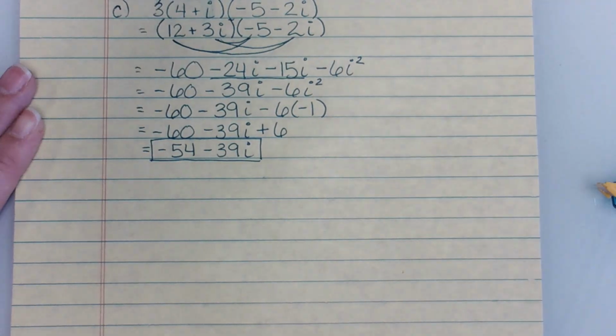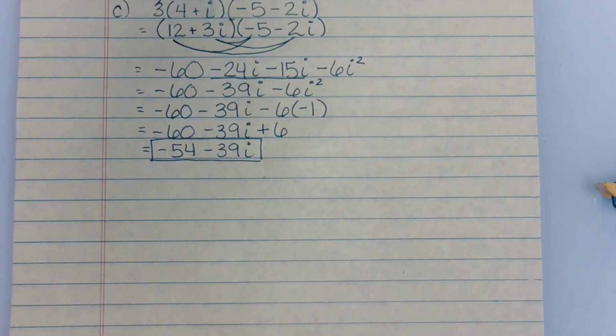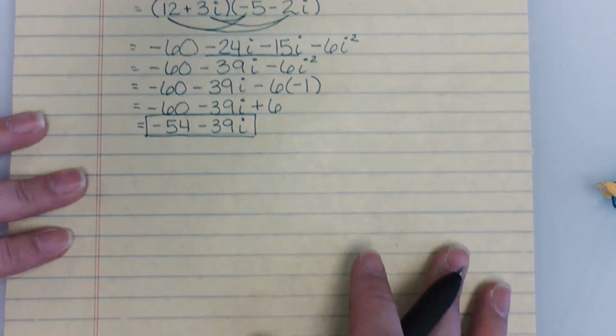There's one more thing we're talking about today. It's what's known as a complex conjugate.